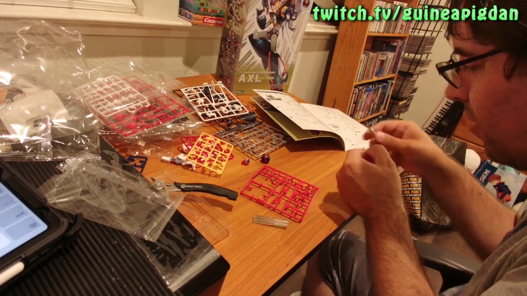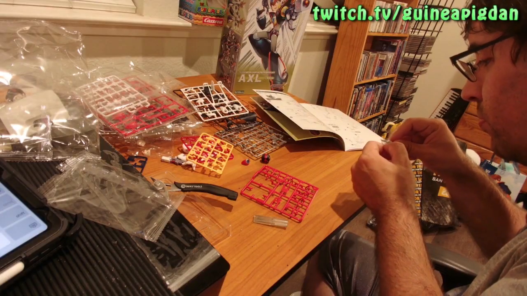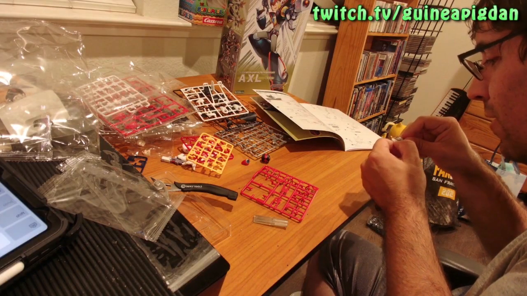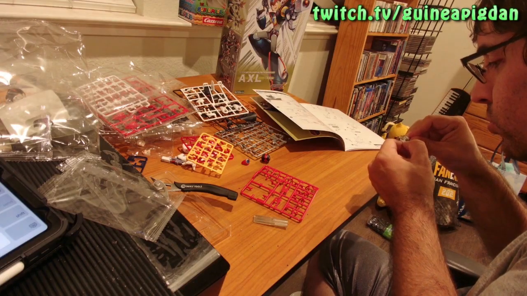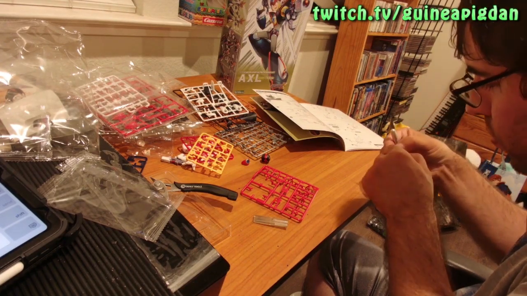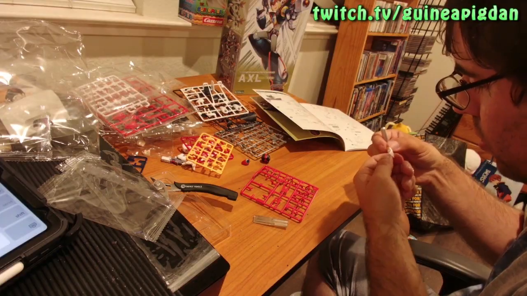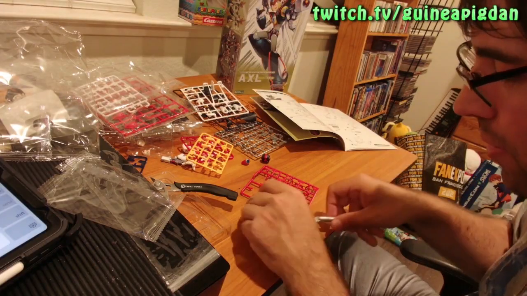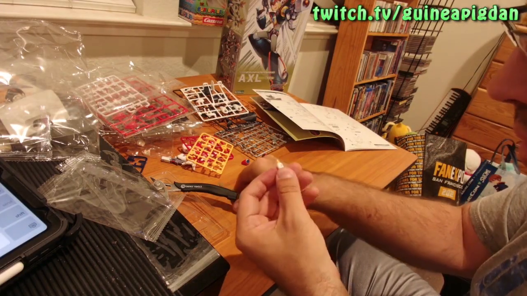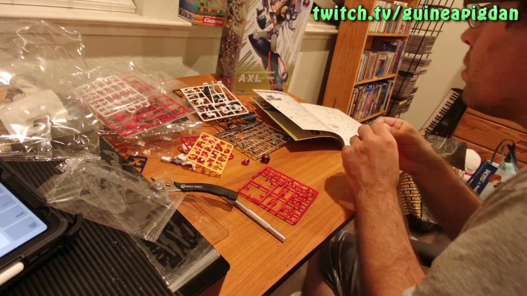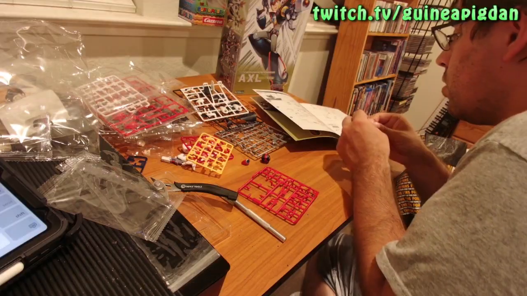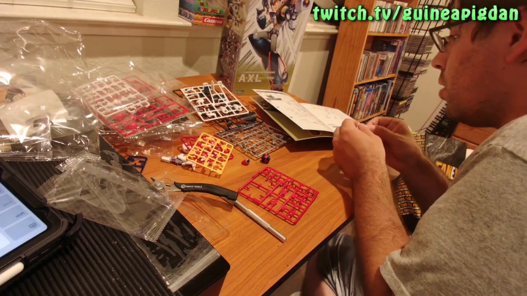Well, now that it's attached to this part, I can cut off the runner a little more easily. There. Not perfect, but it doesn't have to be. Hopefully I put that on the right end. Yeah.